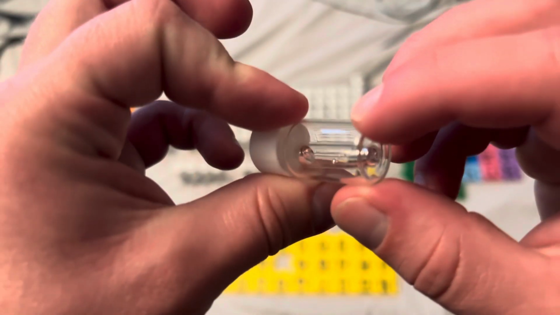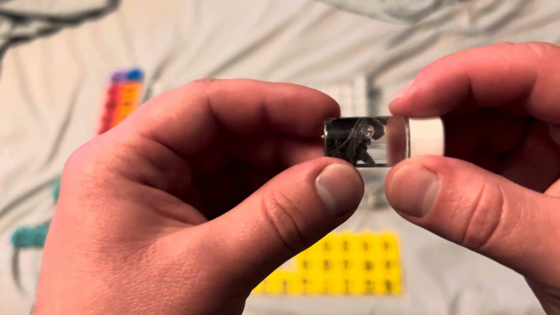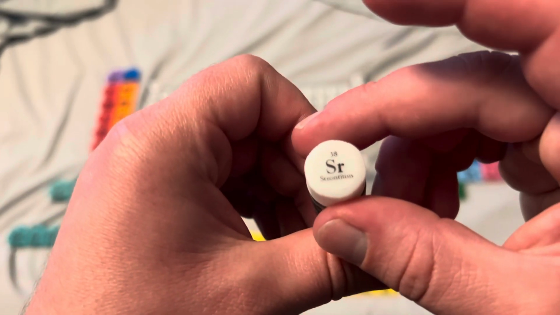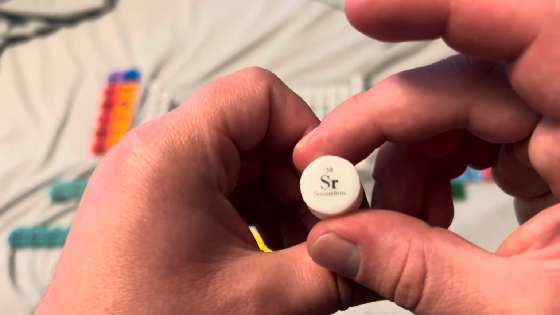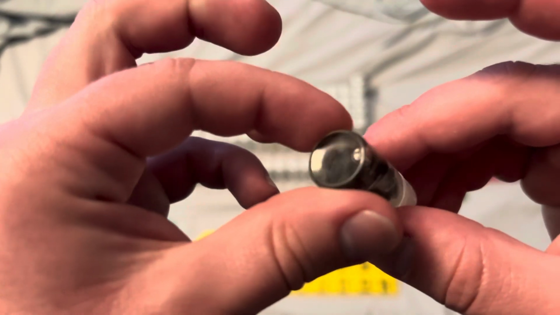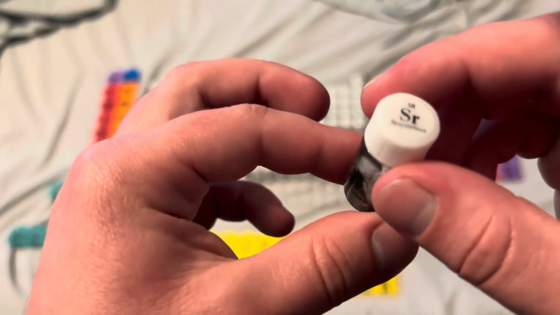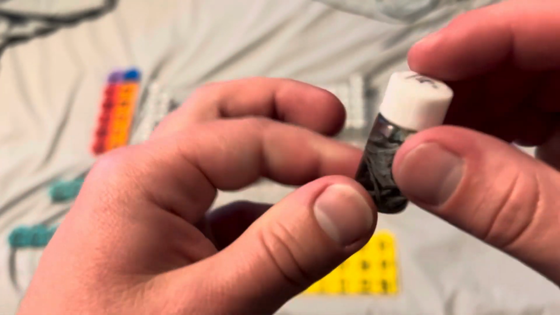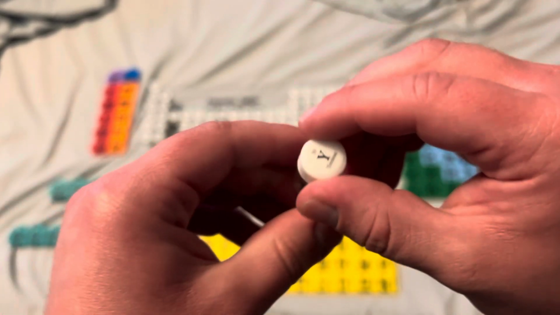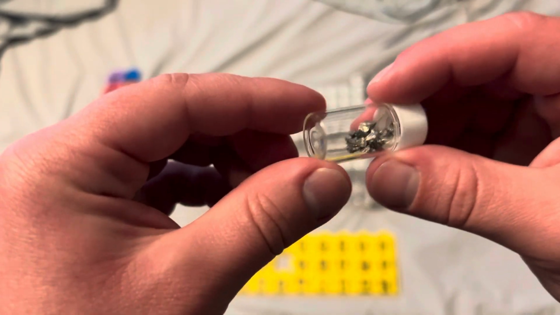Rubidium. This stuff's expensive, so I think that's probably like 100 milligrams in there. Or a gram or whatever. Who knows how much they put in there? I don't know. Strontium. Some of these might be oxidized. Yttrium.